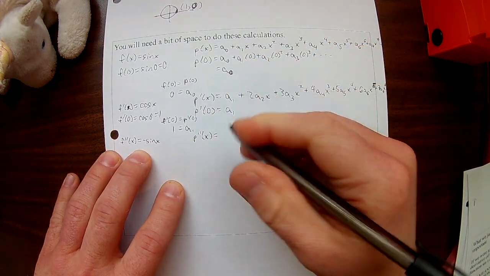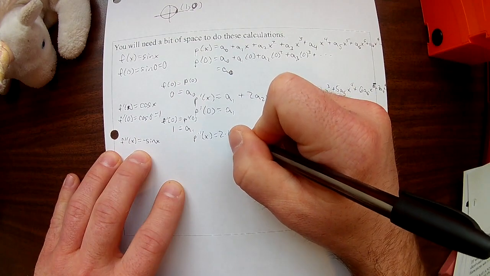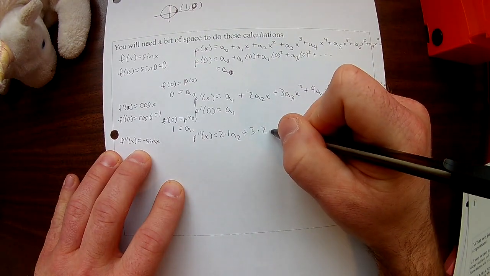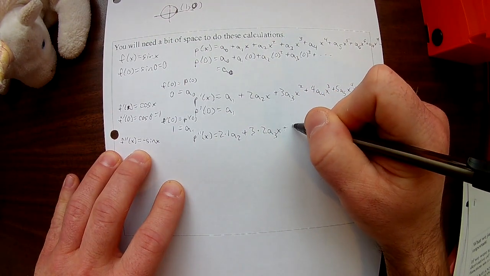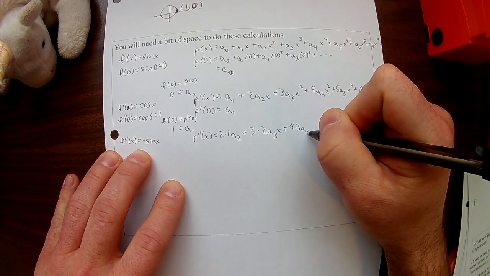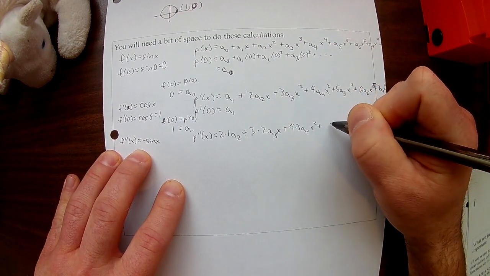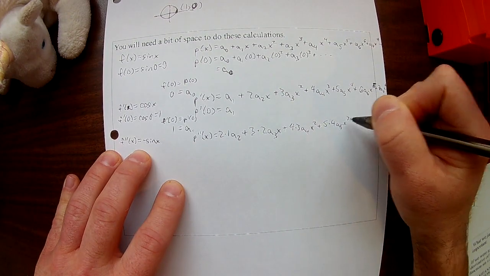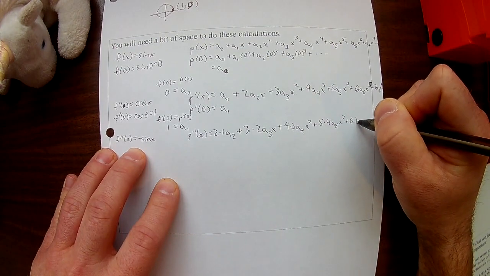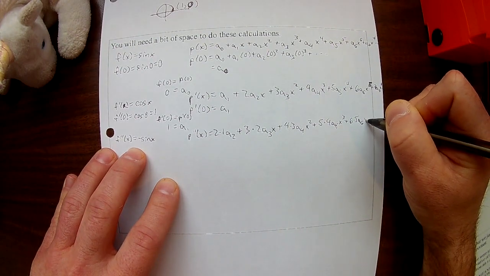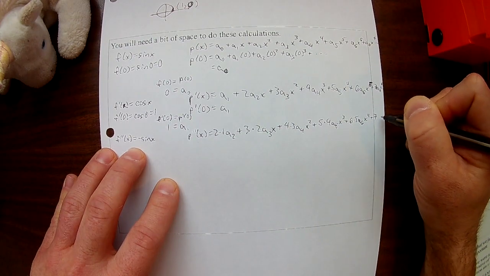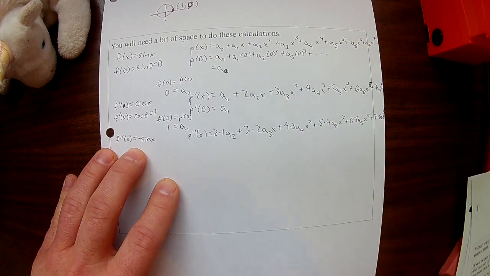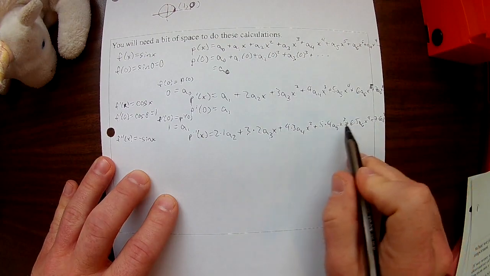That's going to be 2 times 1, a2, plus 3 times 2, a3x, plus 4 times 3, a4x squared, plus 5 times 4, a5x cubed, plus 6 times 5, a6x to the fourth, plus 7 times 6, a7x to the fifth. Whew, a lot in there.